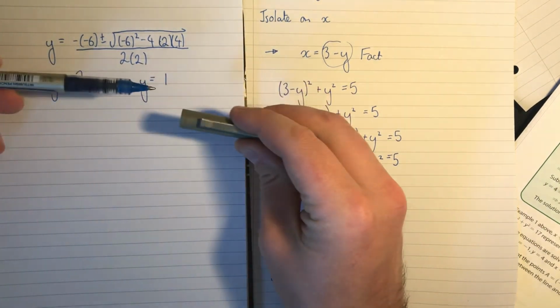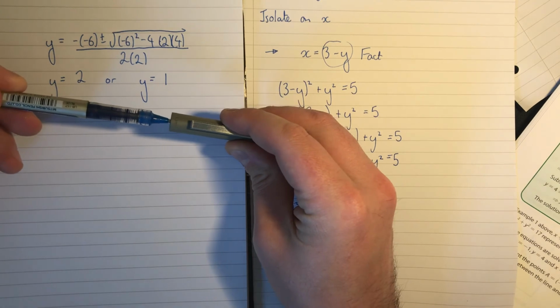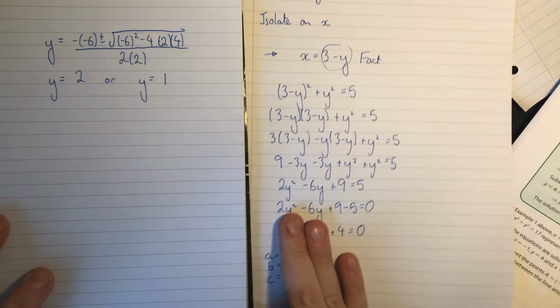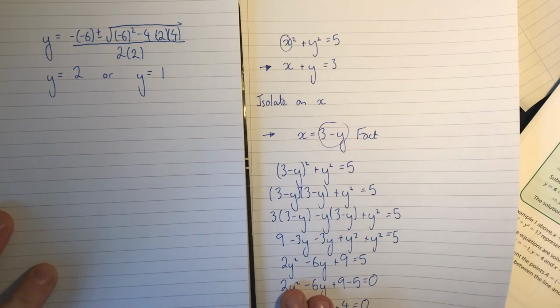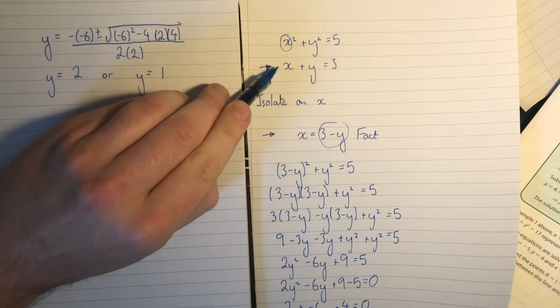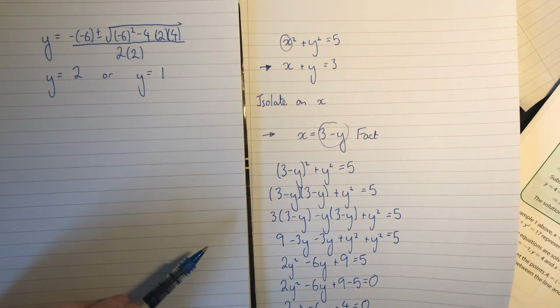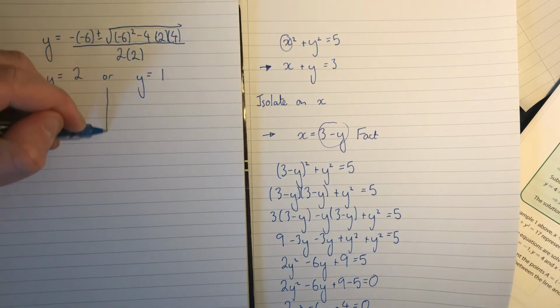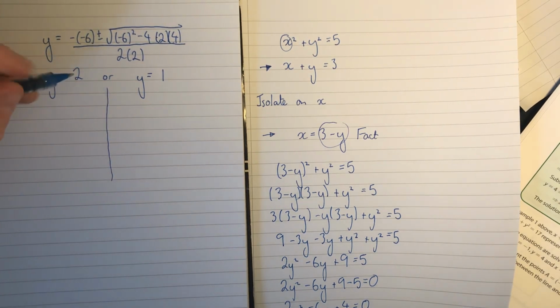So I'm tempted to put the lid back on my pen. However, if I go back to my original equation, I spot that there were x's and y's in the original equation. So I've only found out what the y's are. y is equal to 2 or it's equal to 1.